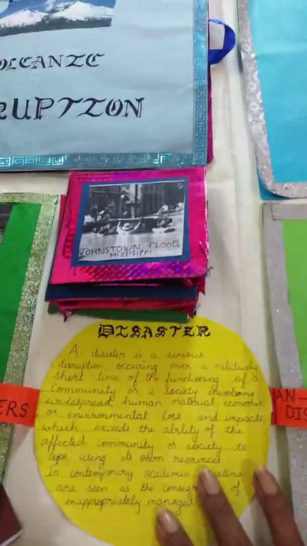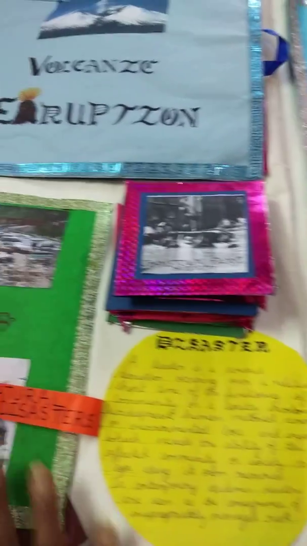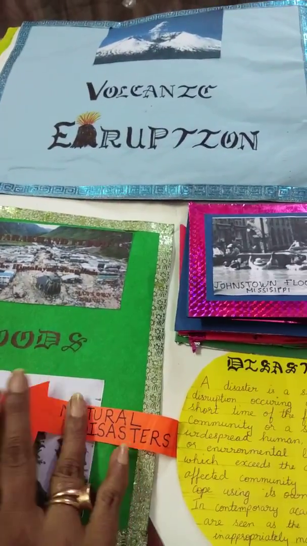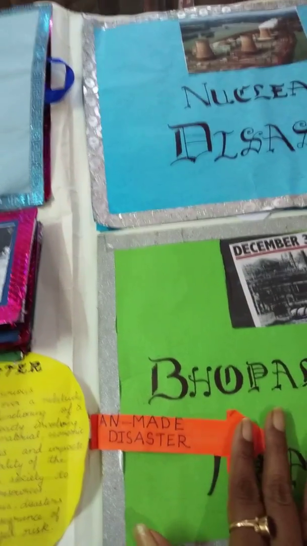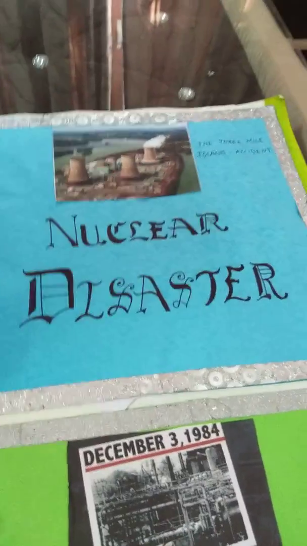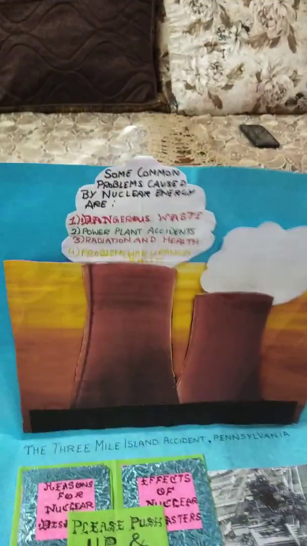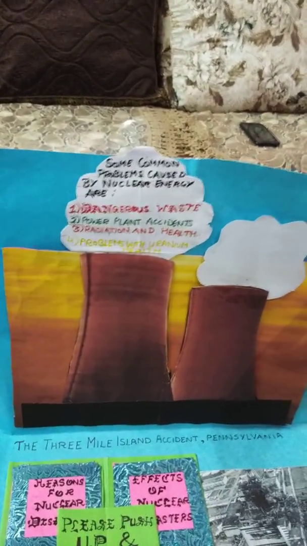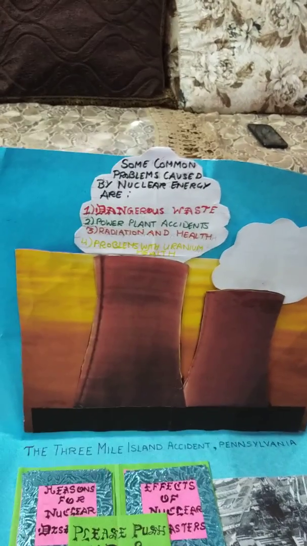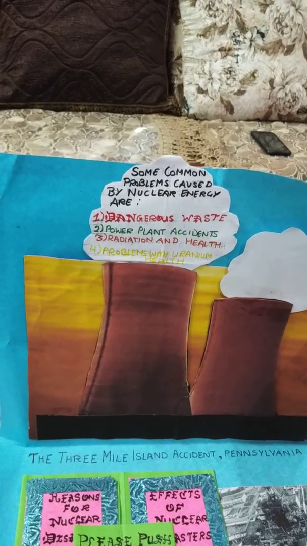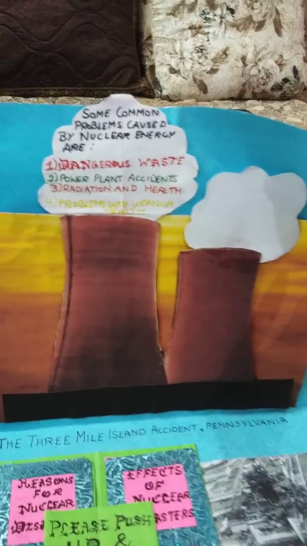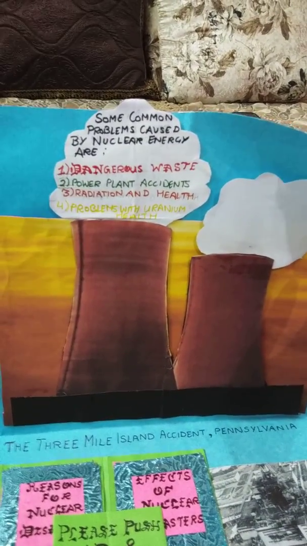Here in the center of the project we see the definition of disaster given out. On the left we see an arrow showing that this side is the natural disaster, and an arrow to the right shows these are man-made disasters. Moving to the man-made disasters, the first thing she's taken up is nuclear disaster. Here again she has put up a huge display about the nuclear disasters. She's given some common problems caused by nuclear energy and a picture of the nuclear plants where the disasters take place.